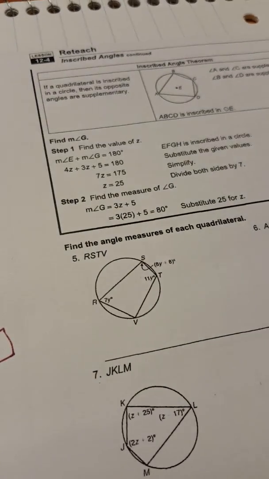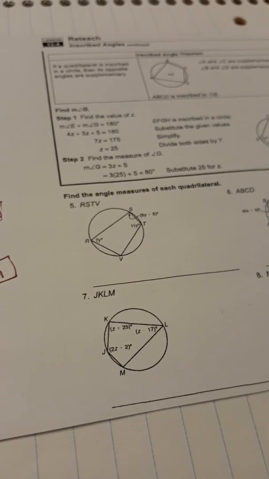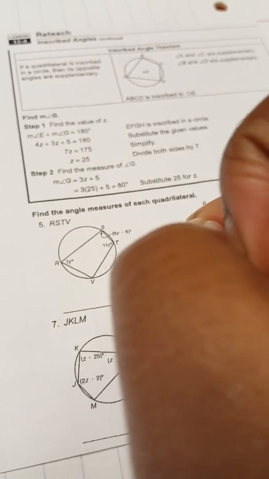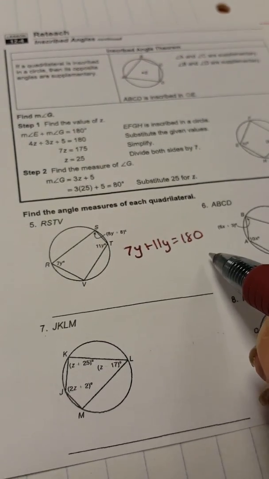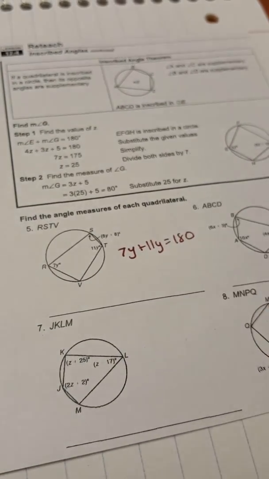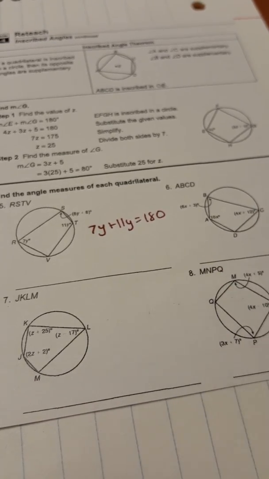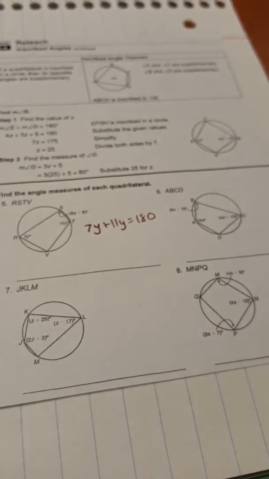So how would I do number 5? 7y plus 11y equals 180. And so once I find out what y equals, I can plug it in to the other ones. Okay. So that's all you would do: figure out which ones are opposite and add those up to equal 180 on this side here. Any questions about inscribed angles?